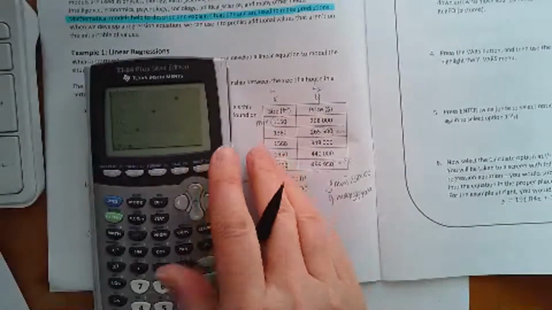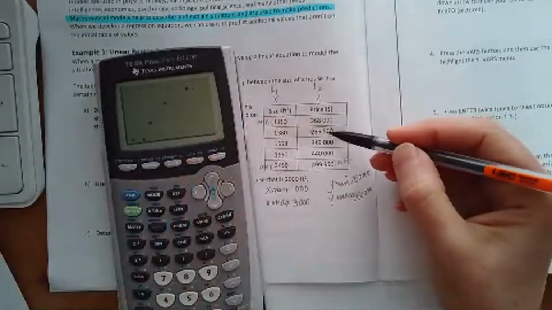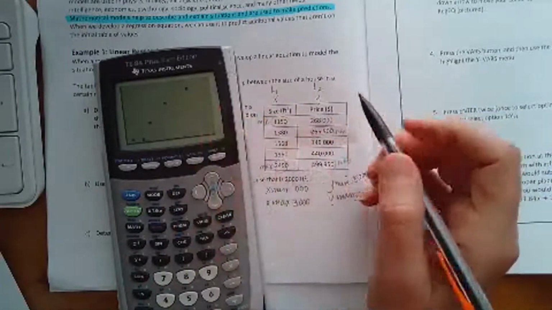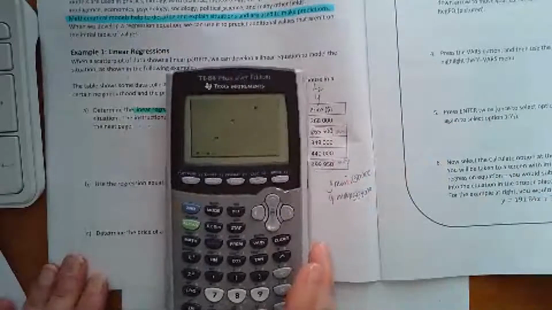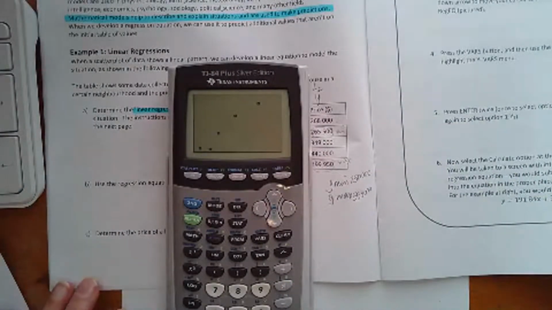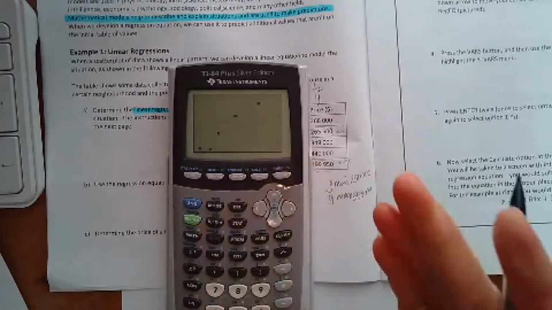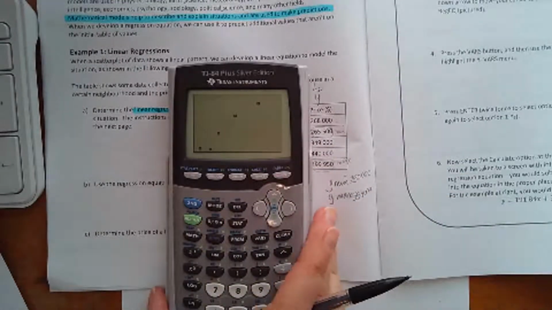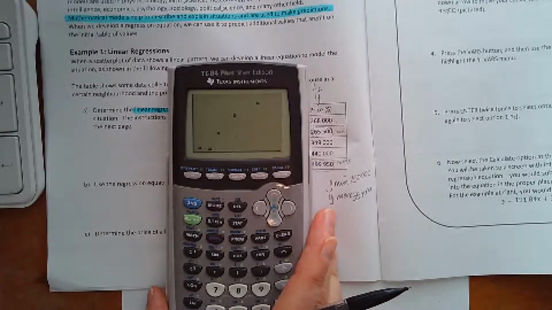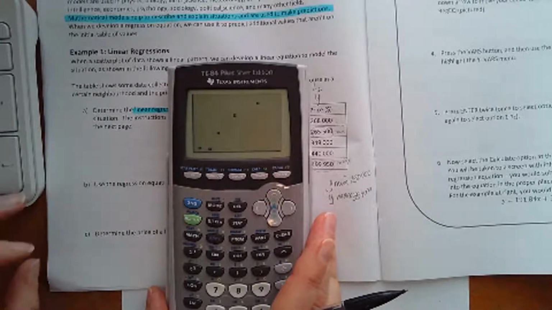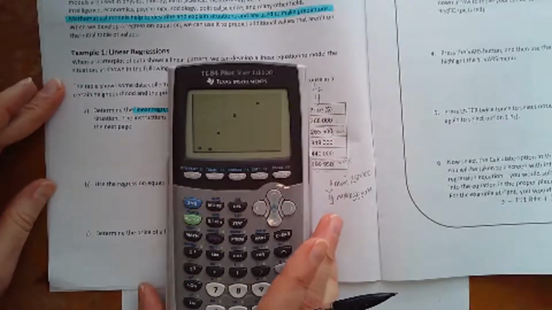Okay, and I should be able to see my graph now. Now I should see 1, 2, 3, 4, 5 points. Okay, so there's my screen. All right, nothing different from what I had done before. At this point, we're just repeating what we did on the previous lesson, but now we're going to take this and turn it into something much more powerful. We're going to take a scatter plot and turn it into an equation.